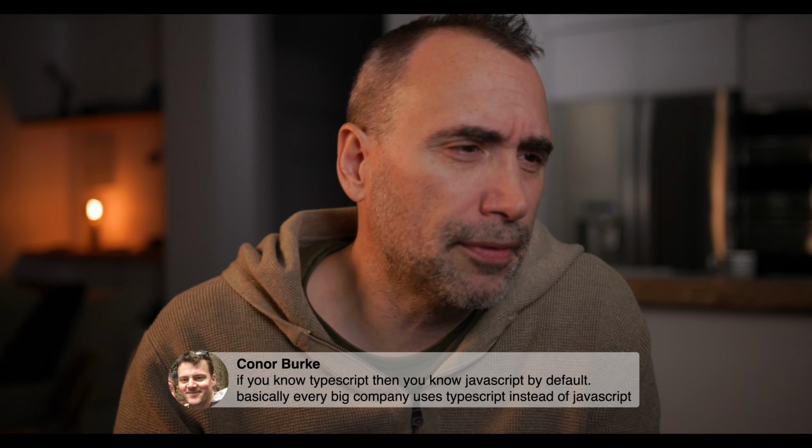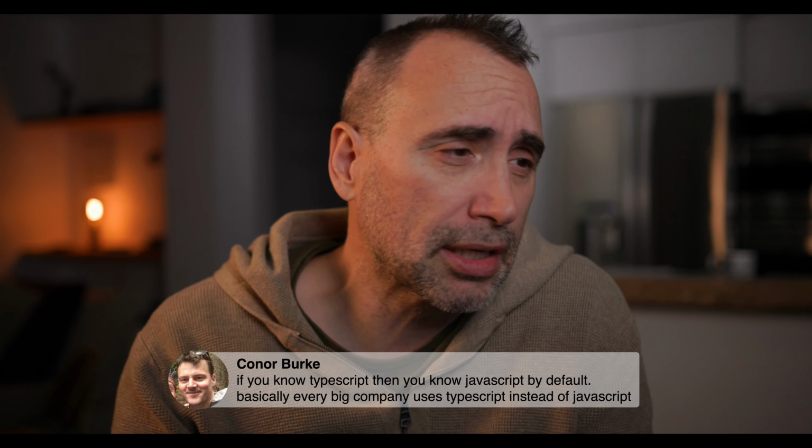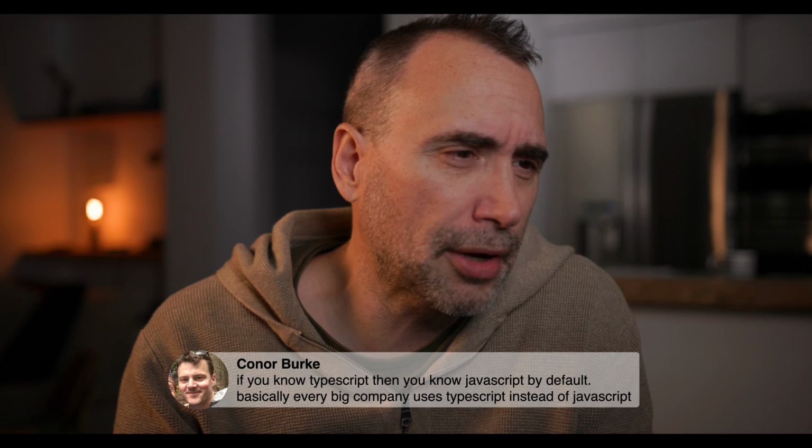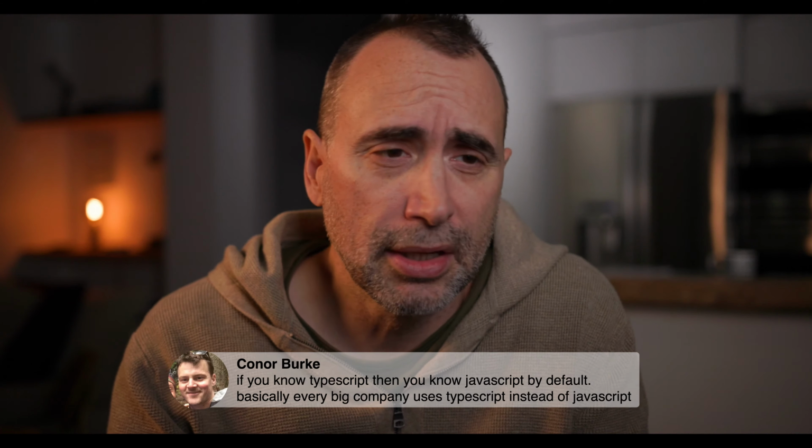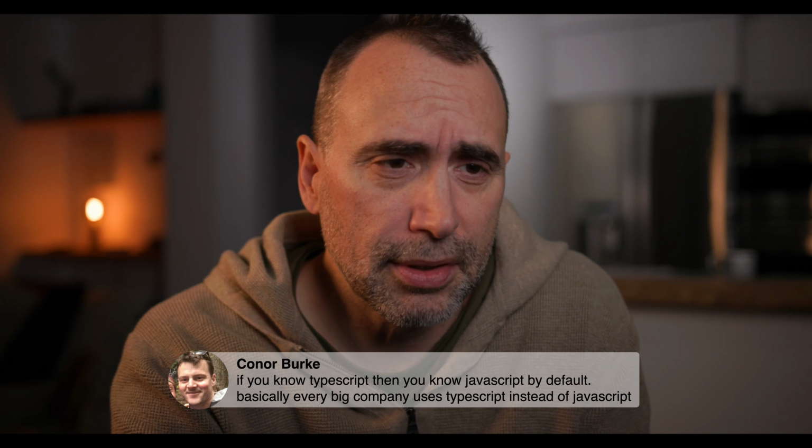If you know TypeScript, then you know JavaScript by default. Exactly, yeah. Basically, every big company uses TypeScript instead of JavaScript. Yeah, there's a lot of advantages there. That's if you want to work for a big company.